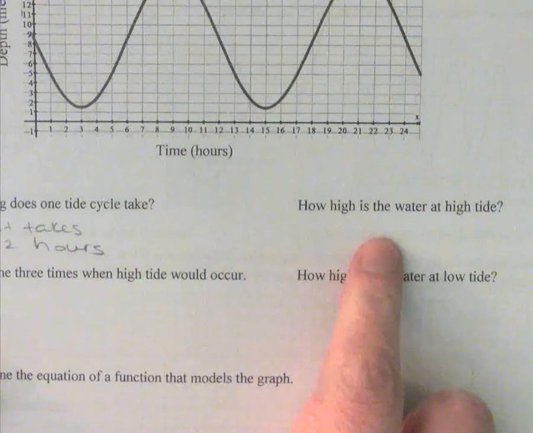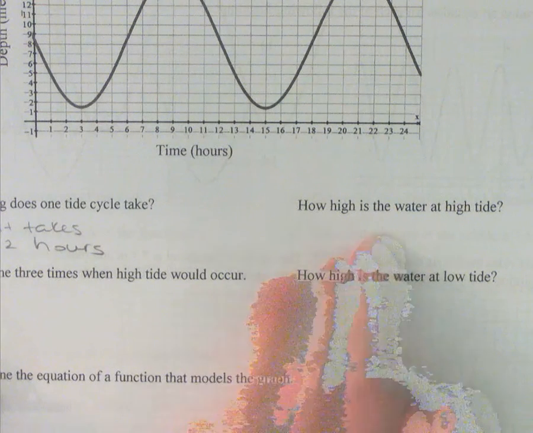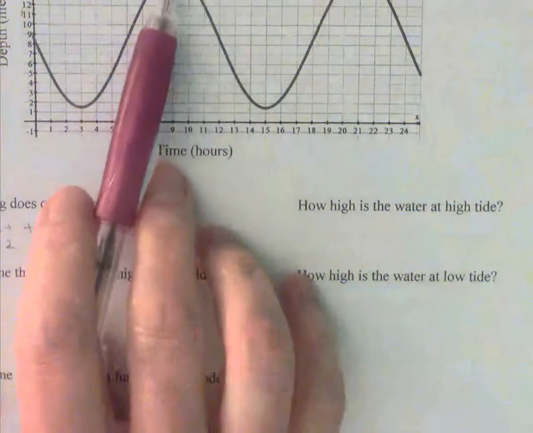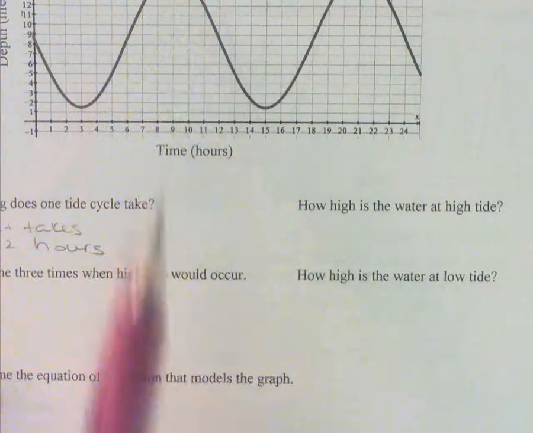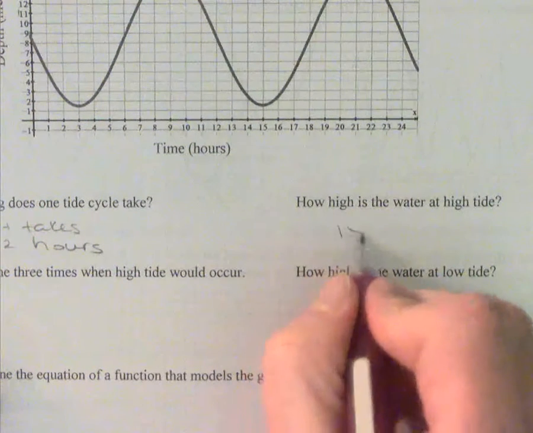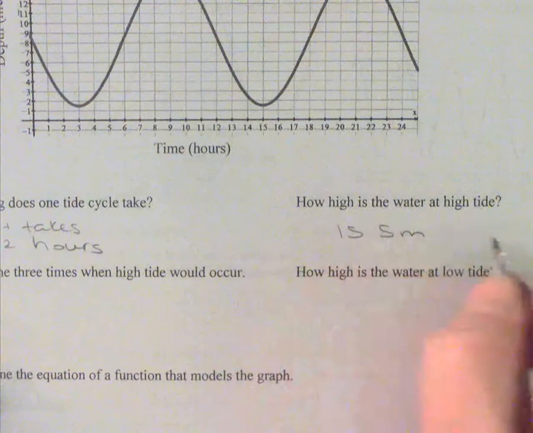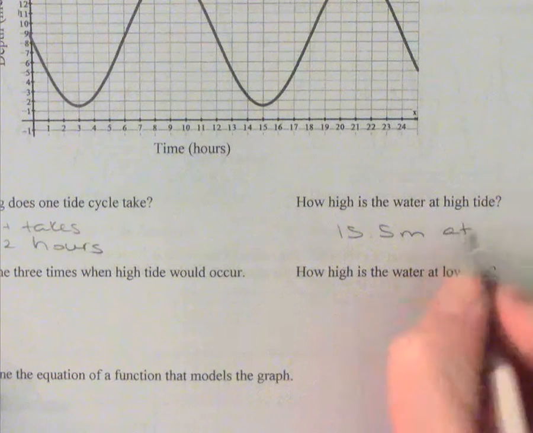What is the high? How high is high tide? Well, if I look, the highest point on the graph is up here, and I would say that it's 15.5 meters at high tide.